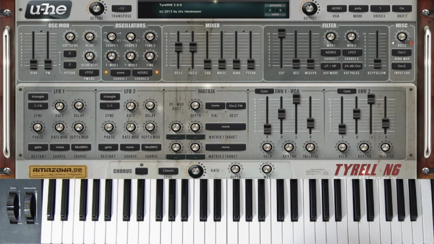So now let's try and do the same thing over again in TyrellN6, which is a lovely free plugin from u-he, who makes fantastic stuff. This is a really nice sounding plugin, and it's got a lot of features in common with what the Nord can do, but then a hell of a lot more. So when you first boot it up, you'll get this initialized patch, which is the two oscillators playing, and again, nothing really controlling them.